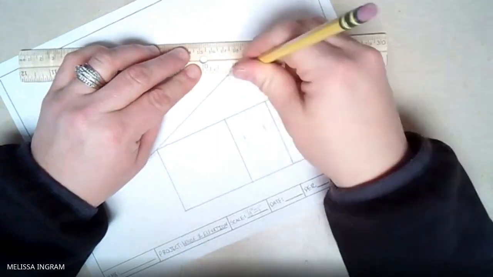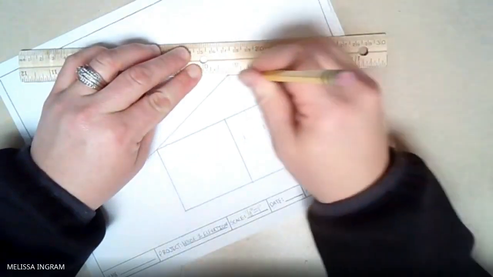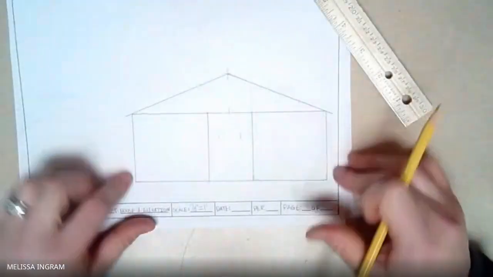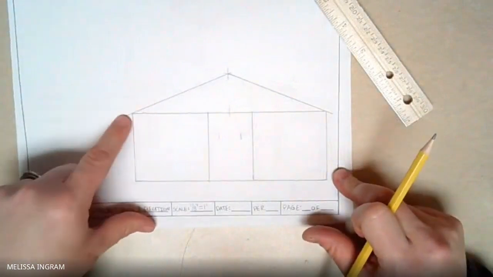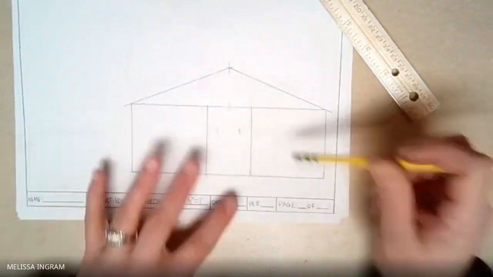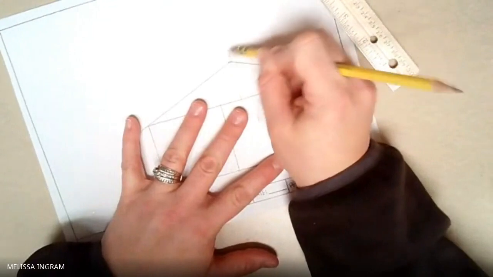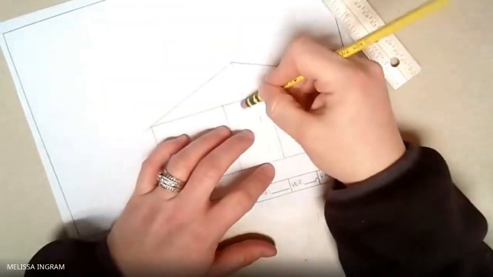Your roof does hang over a little bit, and that is so that rain doesn't fall down the side of your house. It actually goes out a little ways before it falls off the side. And then I can erase some of these guidelines. I don't need them anymore.